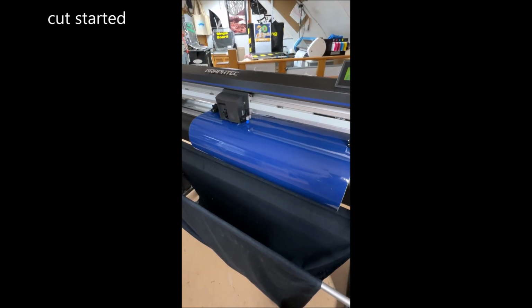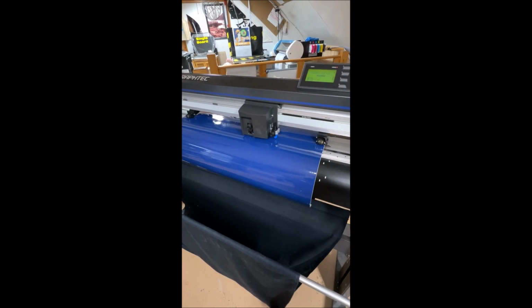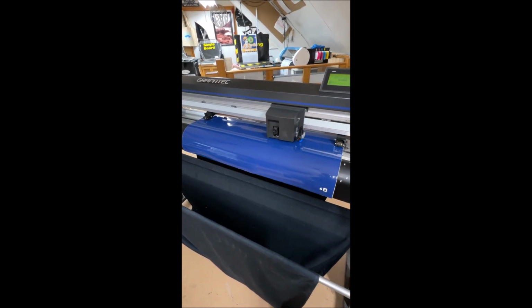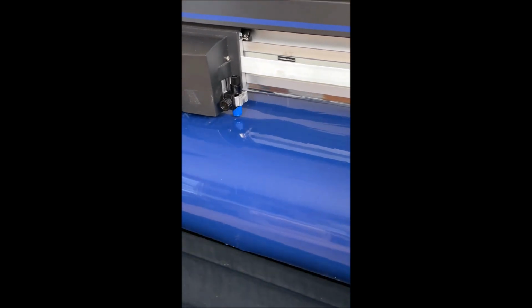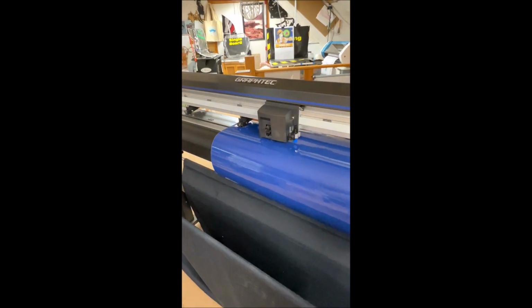And that little white triangle in the bottom right corner, that's a test cut to make sure that the vinyl will come away from the backing. It's quite amazing how the vinyl cutter just cuts the vinyl and yet not the backing. So that's the reason why you do that test.